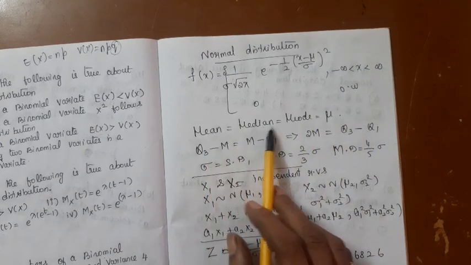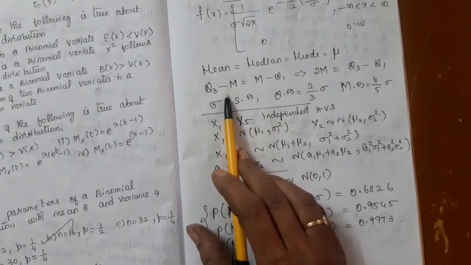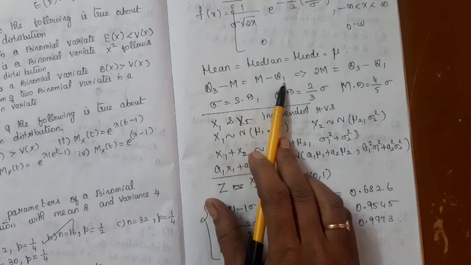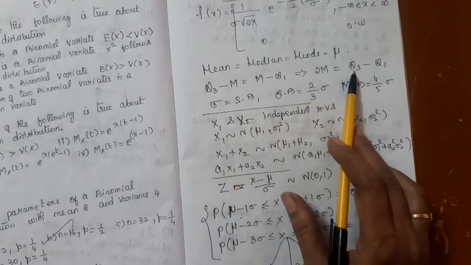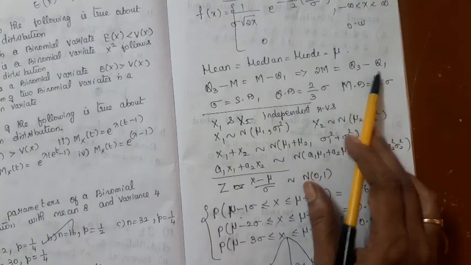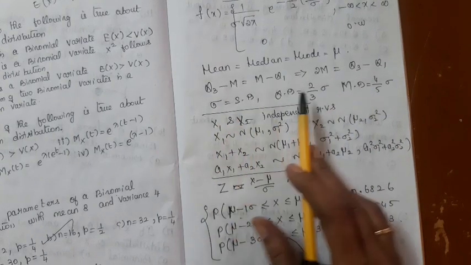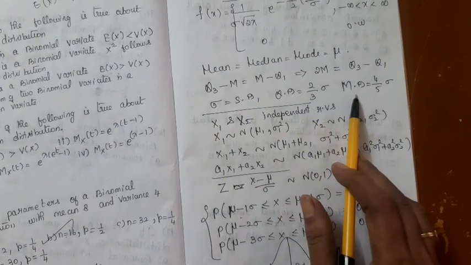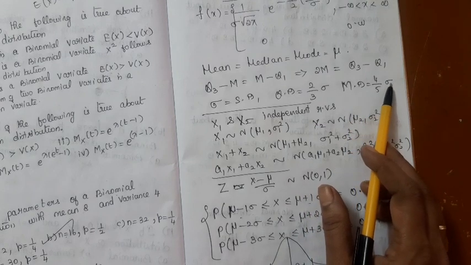In normal distribution, mean, median, mode are all equal to mu, and since it is a symmetric distribution, Q3 minus median will be equal to median minus Q1. To be more precise, you can say 2 times median is equal to Q3 minus Q1. When the standard deviation sigma of a normal distribution is known, you can find quartile deviation as 2 by 3 times sigma, and mean deviation is 4 by 5 times standard deviation.